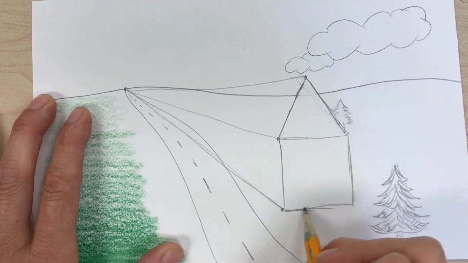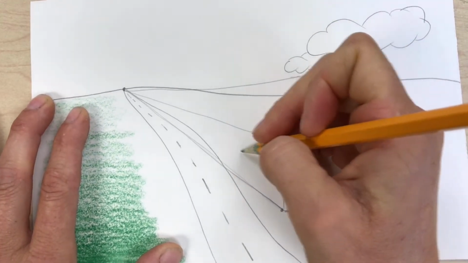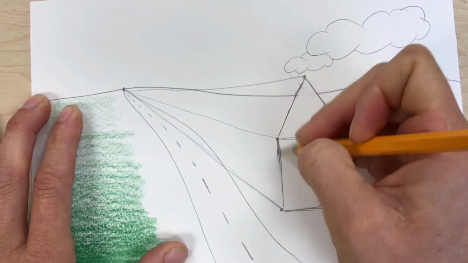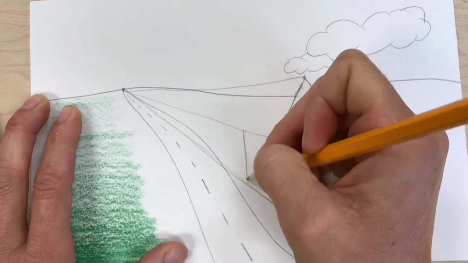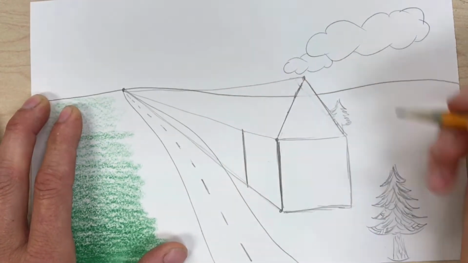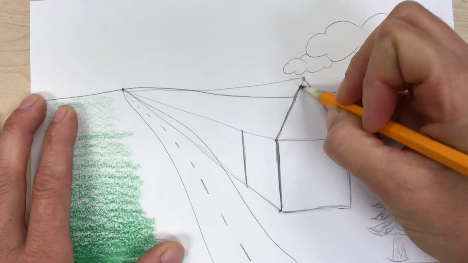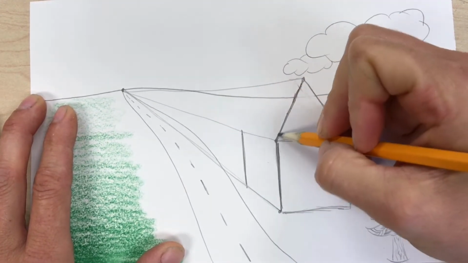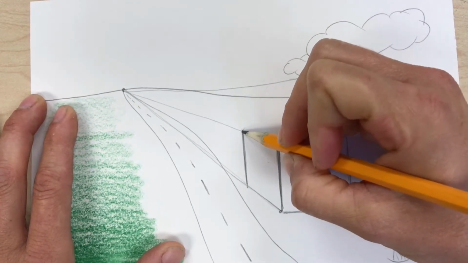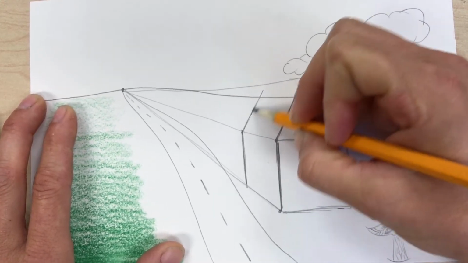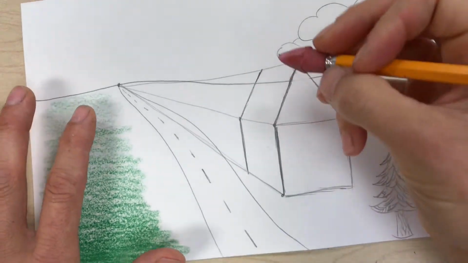And then I'm going to decide. I can see the front of my house right here, but how wide do I want my house to be? This is a vertical line, so this line that's going to be the side of my house is also going to be a vertical line. This is a diagonal line. So this line and this line are going to be parallel. So I want that same diagonal starting from this point. I'm going to go up, and that will be the side of my house.